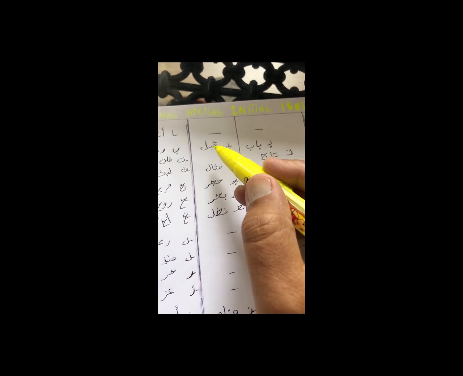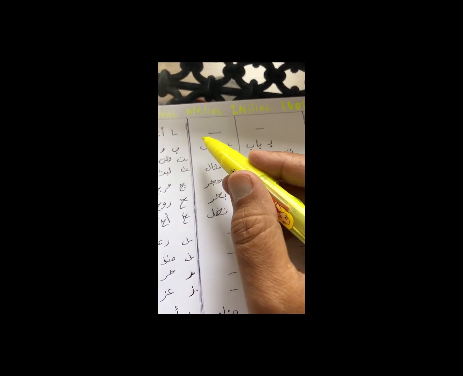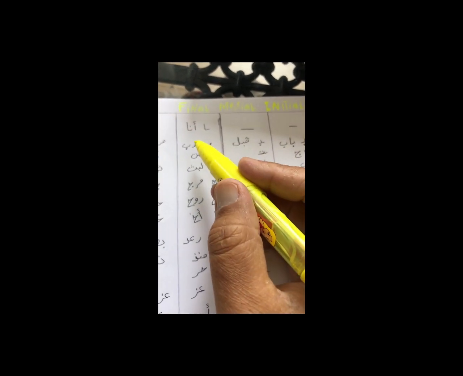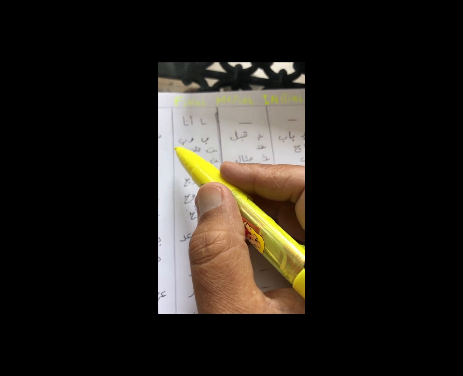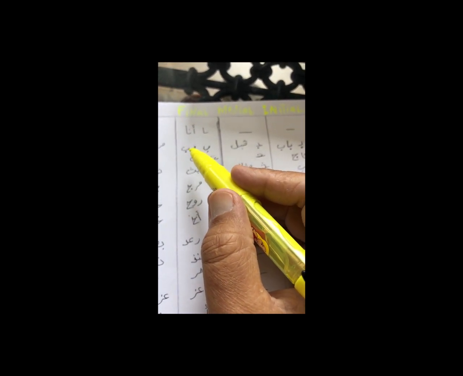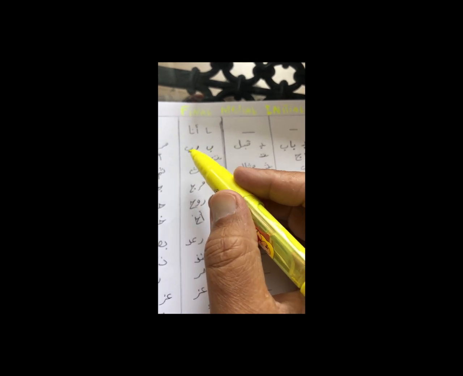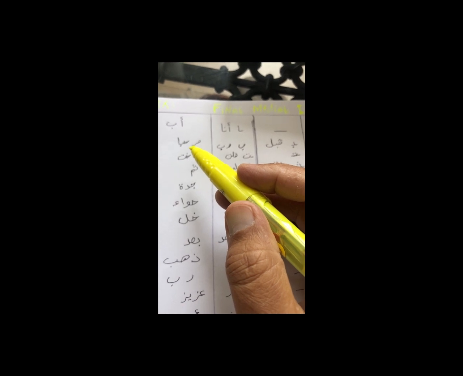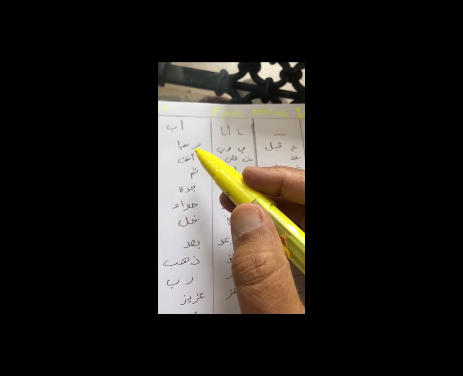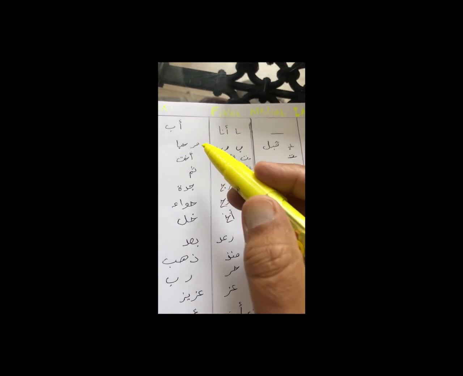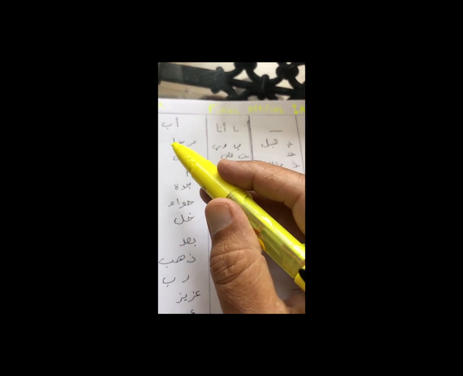Then in the middle we put qaf, be and lam: qabl. Then at the end, rab, re, be. If there is any way for it to be connected, it will be from this side. This is a new word, maybe you know it from before, but this is how it's written: marhaba, be, alif.